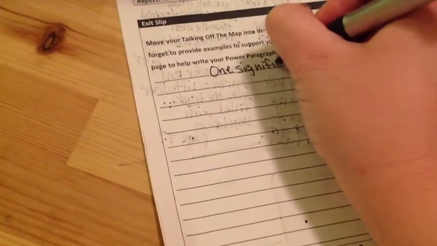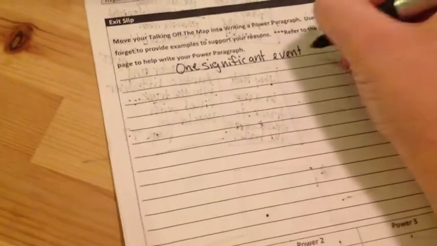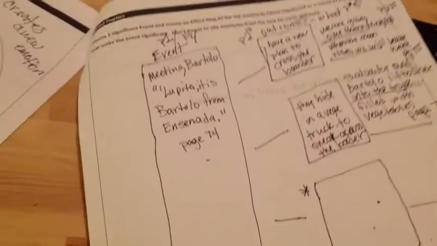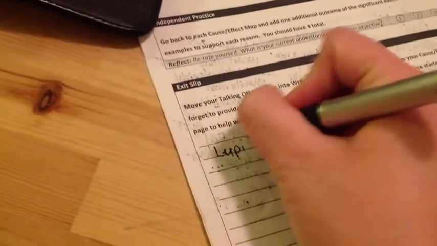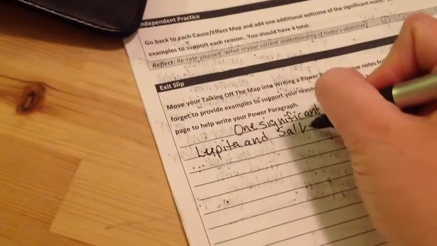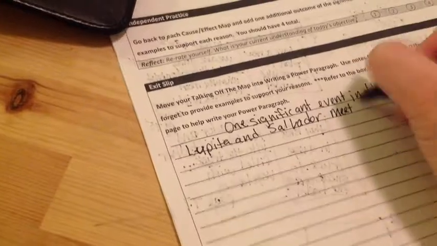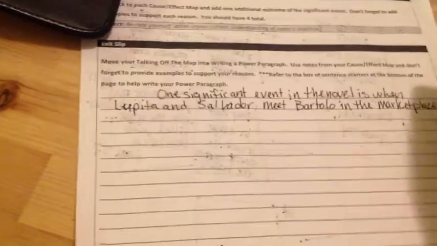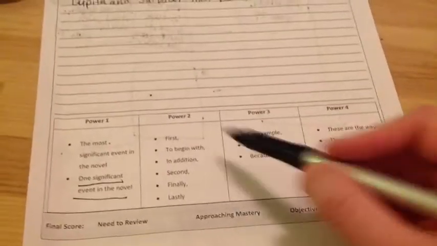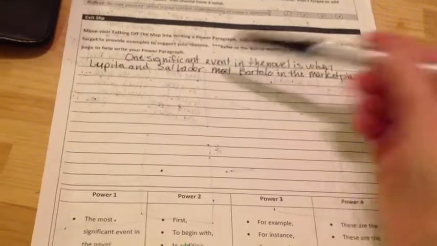So I'm going to start off by saying, one significant event in the novel. And then look at our significant event. What are we talking about again? Oh, meeting Bartolo. Okay, so I'm going to say one significant event in the novel is when Lupita and Salvador meet Bartolo in the marketplace. Okay, there's my P1.